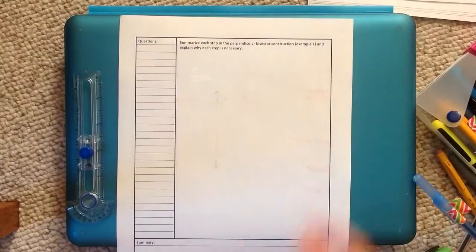So the backside says to summarize each step in the perpendicular bisector construction, like what we did in example 1, and explain why each step is necessary.